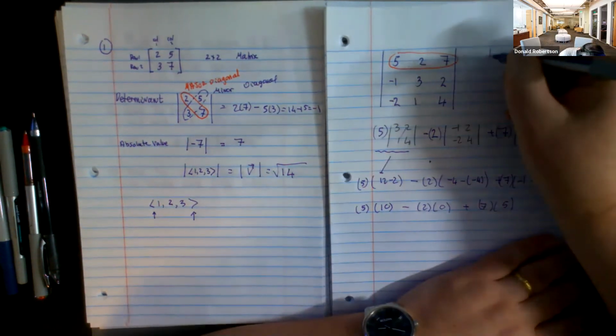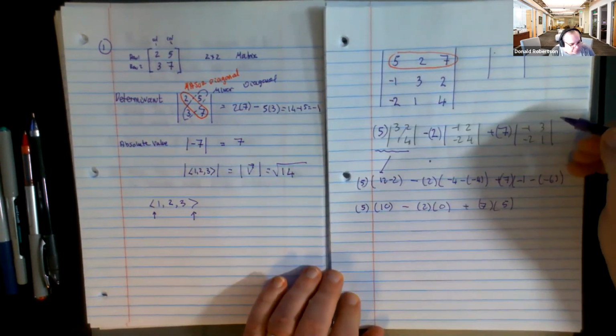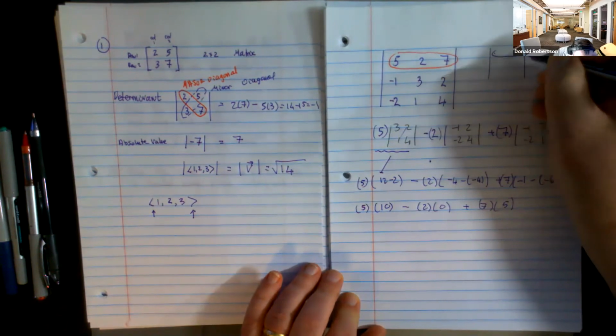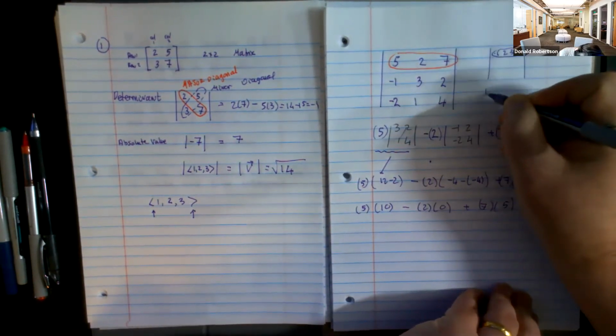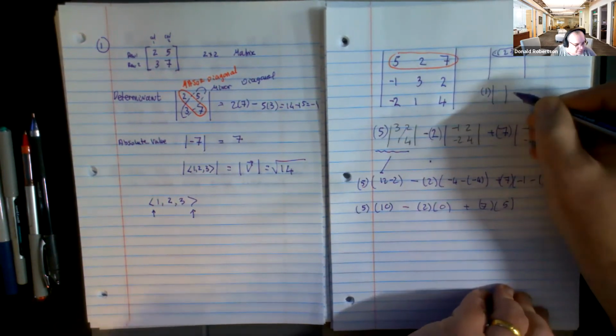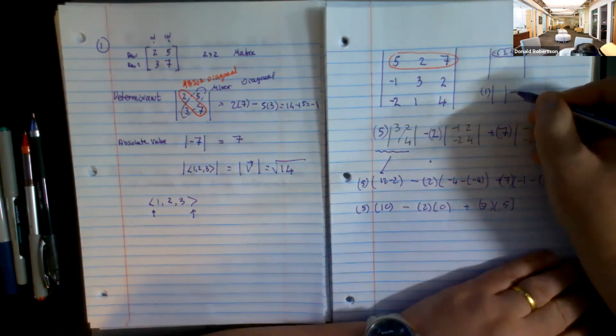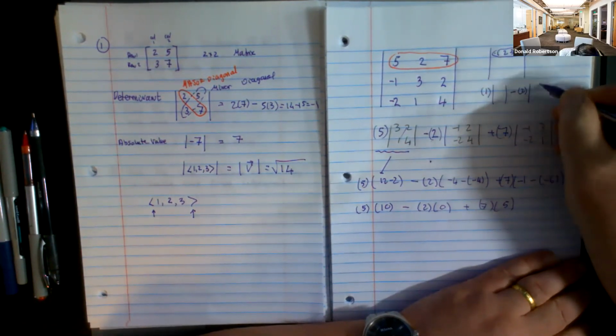By the way, changing tack here, if it's a 4x4, you use the first row, and let's pretend the numbers are 1, 2, 3, and 4. It's 1 times a 3x3, then you take away the second one, 3x3.